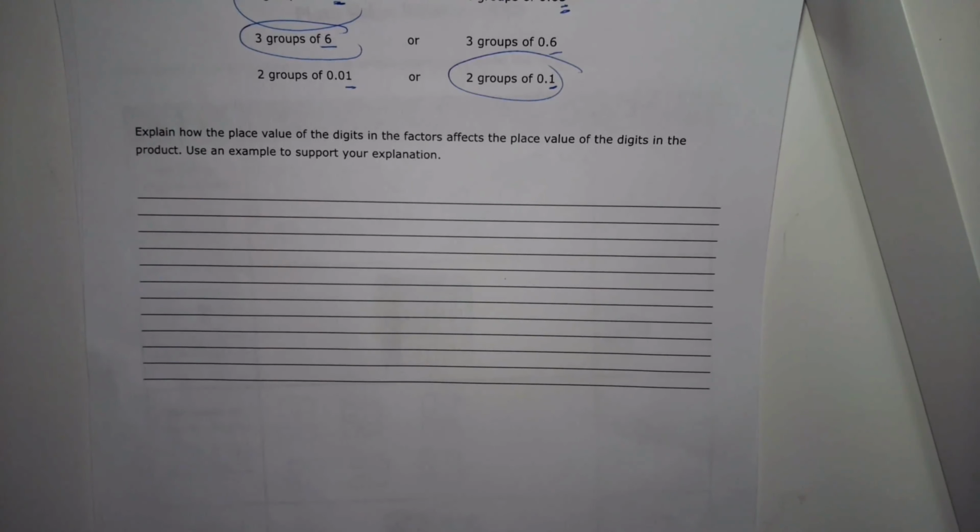And now we're looking at explaining how the place value of the digits in the factors affect the place value of the digits in the product.